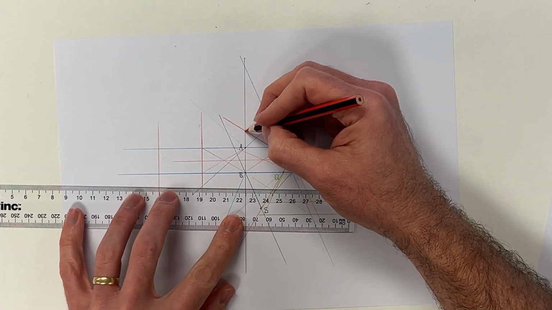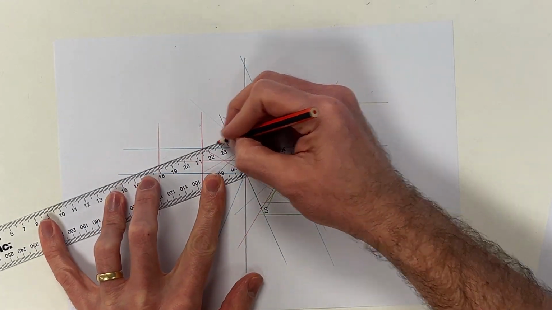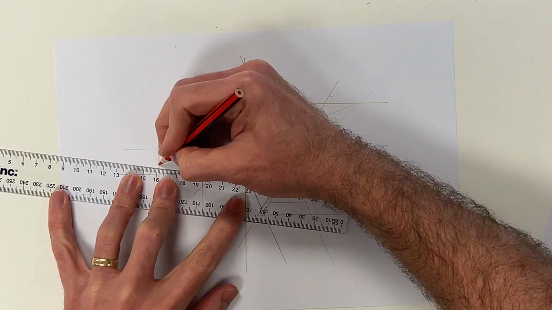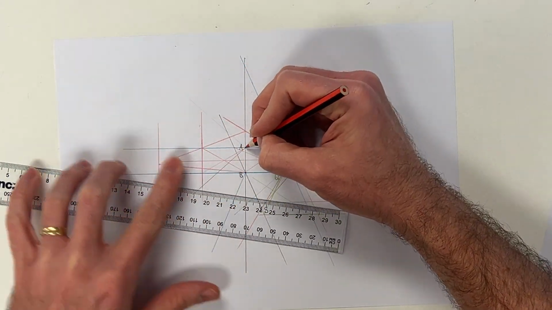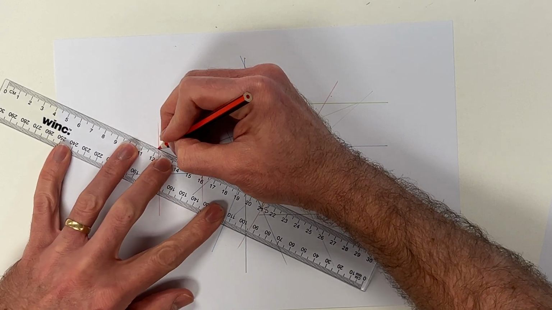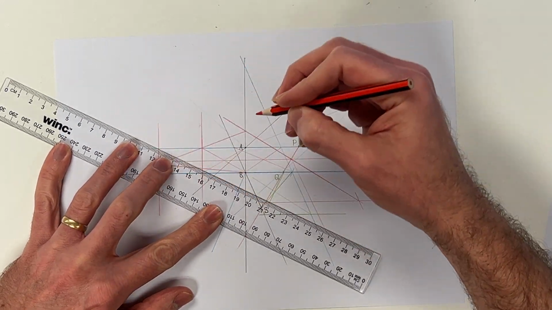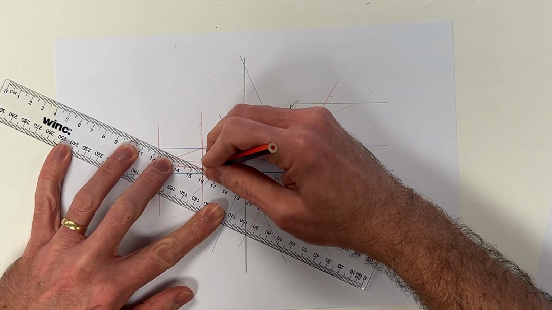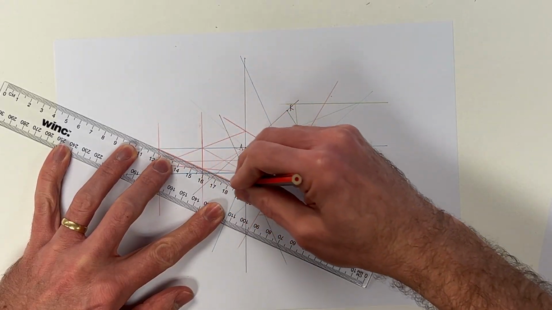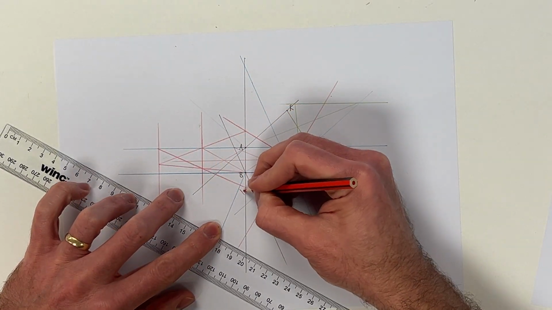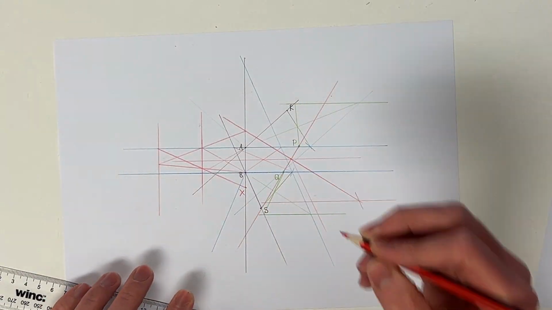So I'm going to draw this line, and then down to B. I've already got this line through A, and I'm going to come down through there. And this point shall be called X.